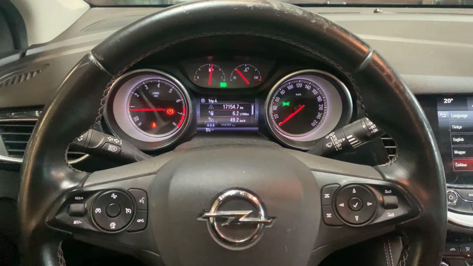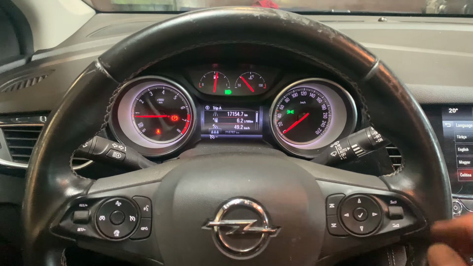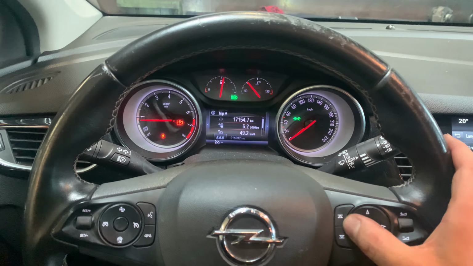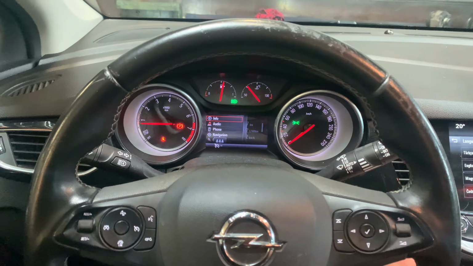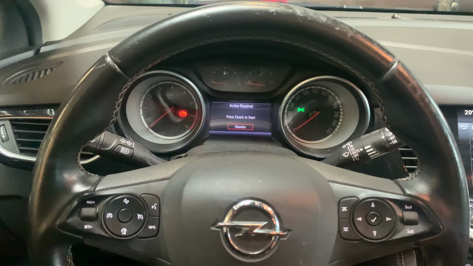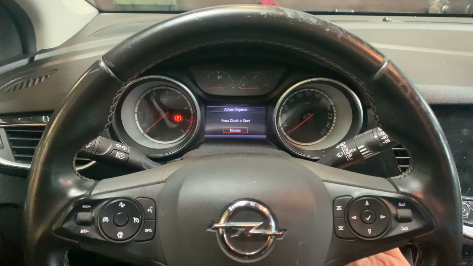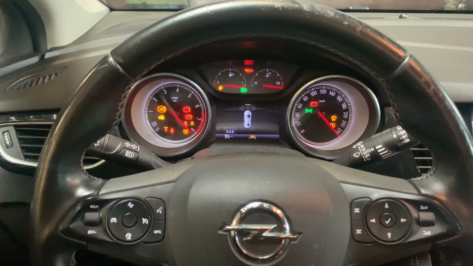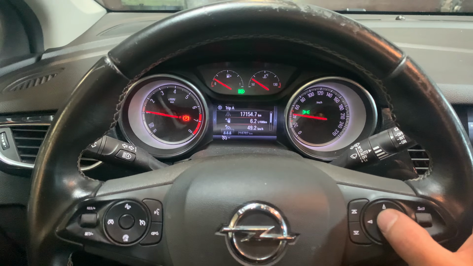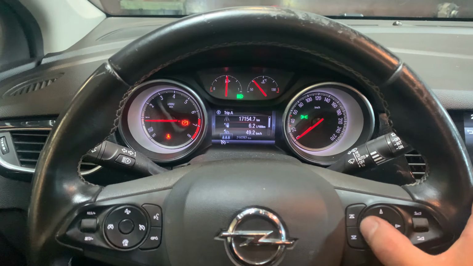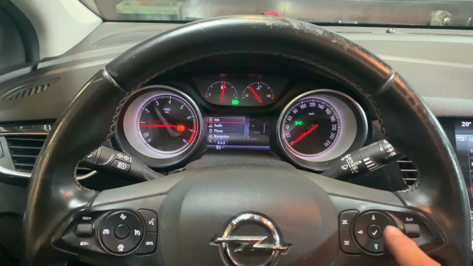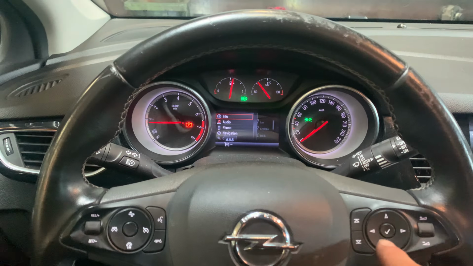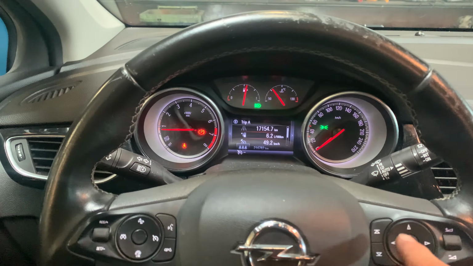Okay, I've done this before, so you'll see that it's now 100%, the oil life indicator. First of all, turn the ignition on, or you can even start the car. When the car engine is running, go to the right side of the steering wheel and use the arrows to the left or to the right to find the info button. Press the OK button over here.